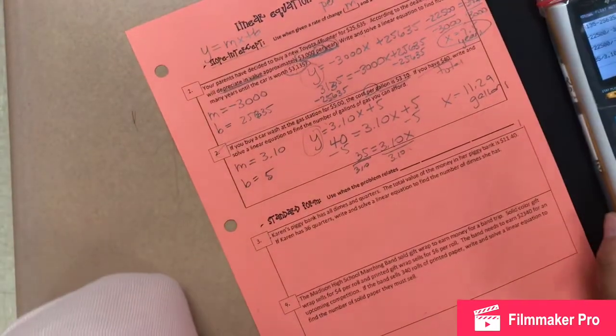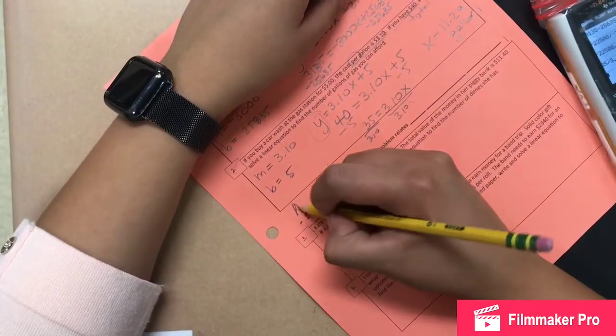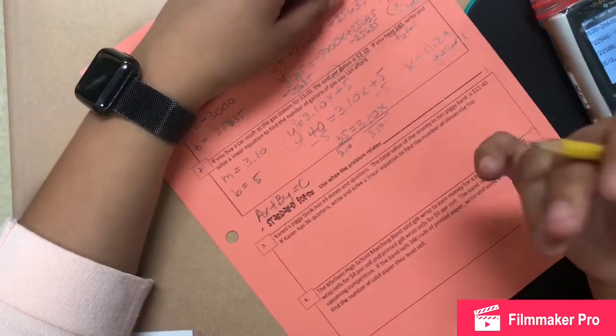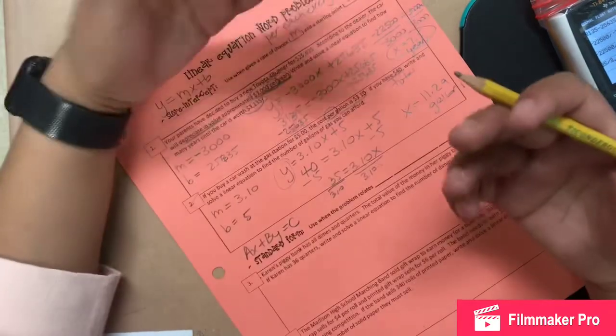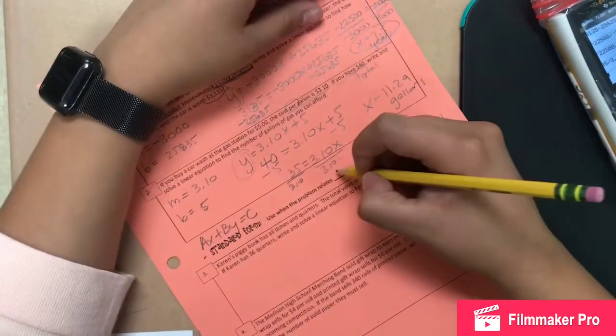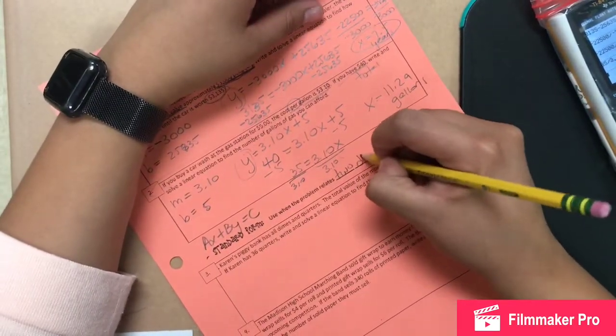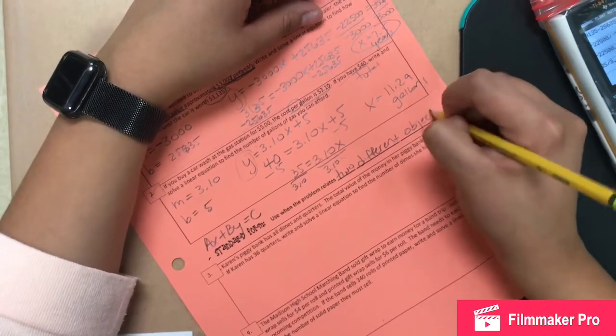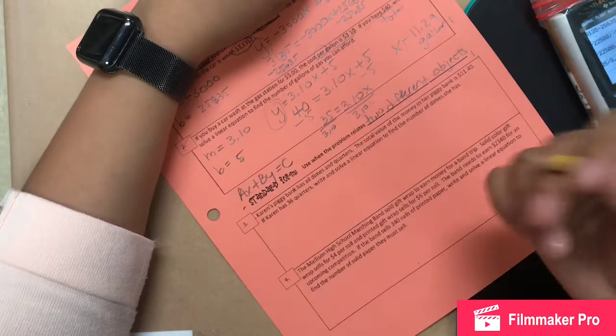Okay, so the second type of equation is standard form, okay? Standard form is Ax plus By equals C. Now this type of problem, I'm not looking for the slope and y-intercept. I'm looking for two different objects. Okay, so let's read this first one.